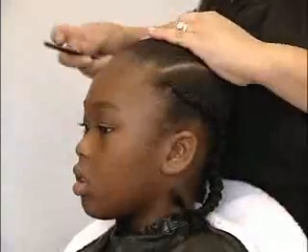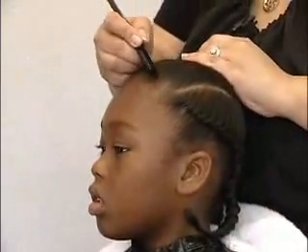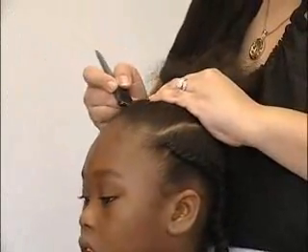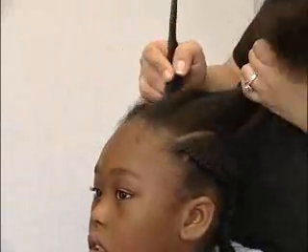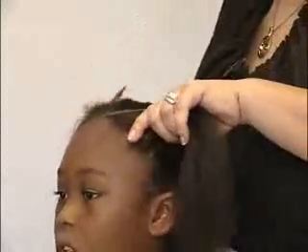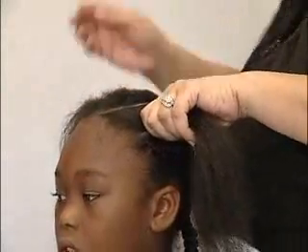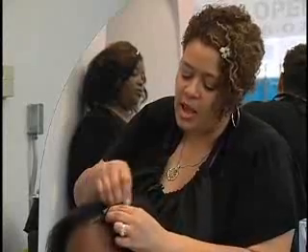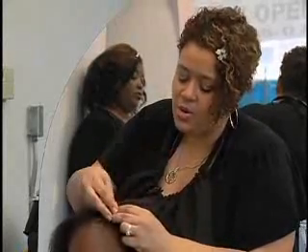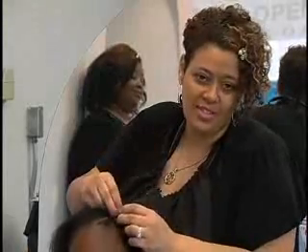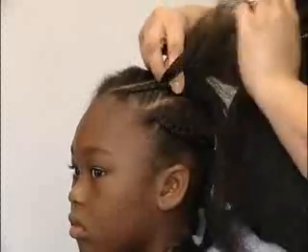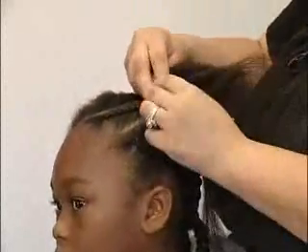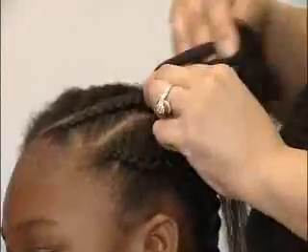Okay, so I'm almost done with Bria's hair, and I just chose to do something really simple today. You can be really creative and get really fun with these different ponytails. I like to do different styles on them, and you can decorate them with ribbons and bows and accessories that coordinate with whatever the child is wearing that day. But today we're just going to do a simple style. And again, these styles will last a few days as long as they're covered up.